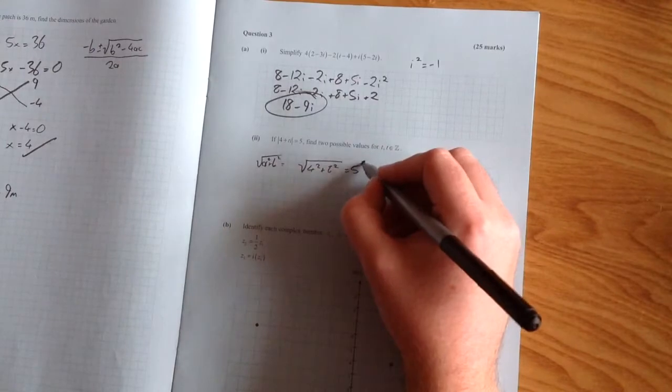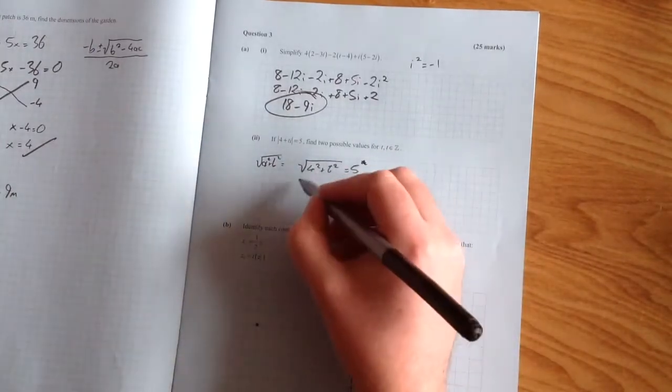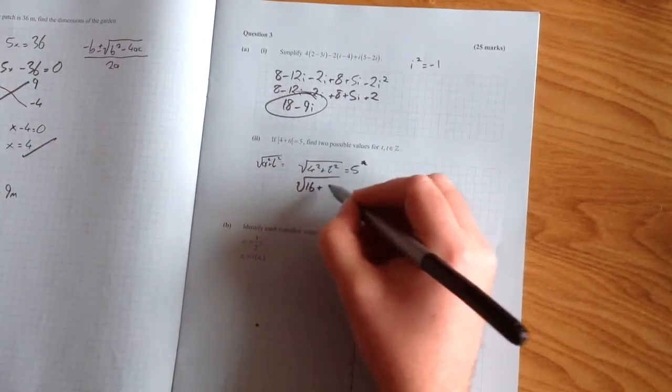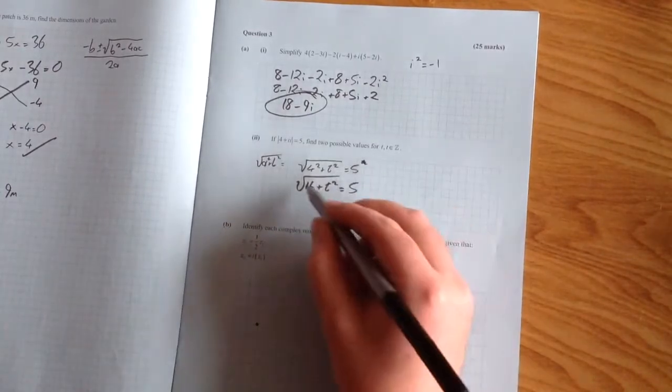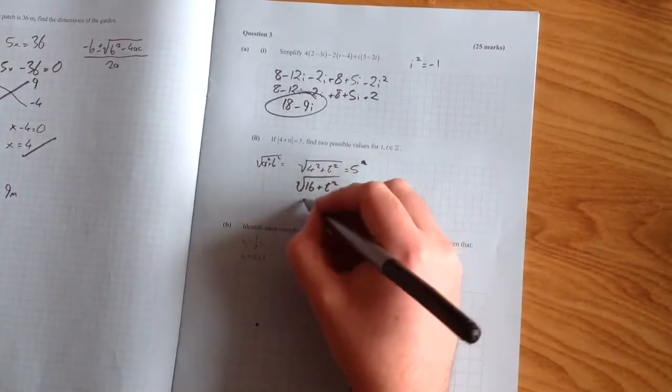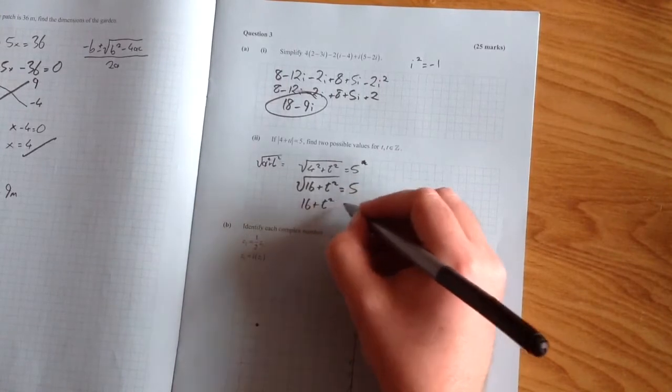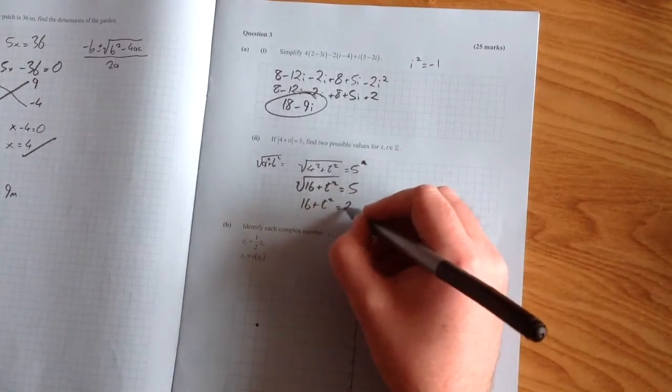Oh, sorry, it's actually not 5 squared yet. It's 5. So let's do this one out here. The square root of 4 squared is 16 plus t squared is equal to 5. To get rid of the square root, you need to square both sides. So I get 16 plus t squared is equal to 5 squared, which is 25.